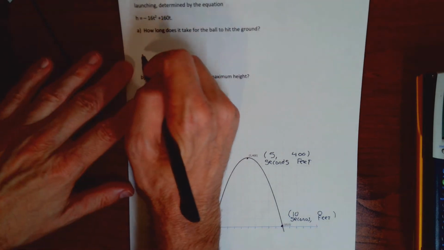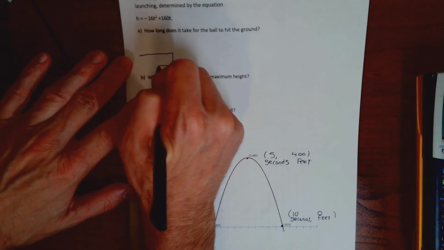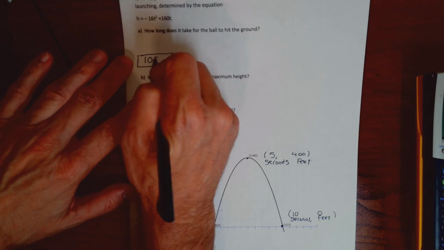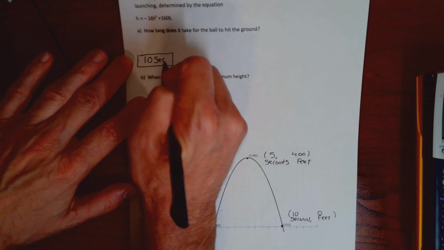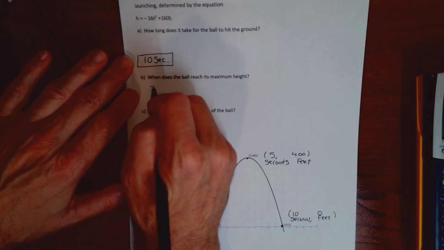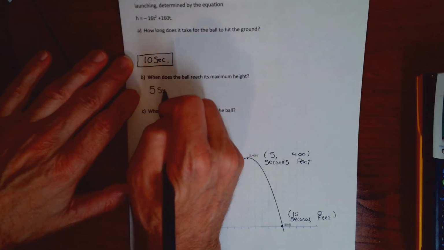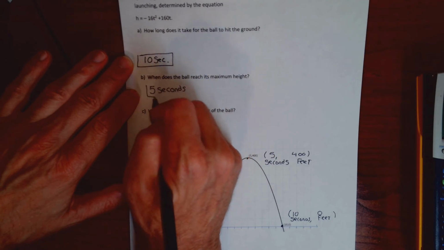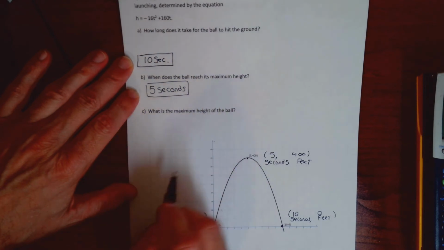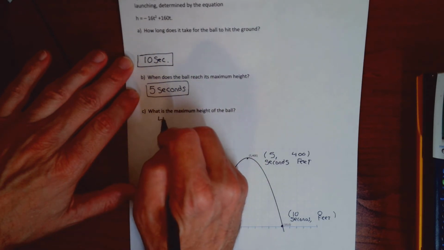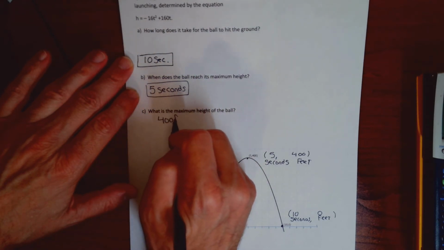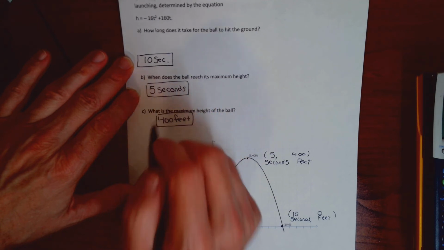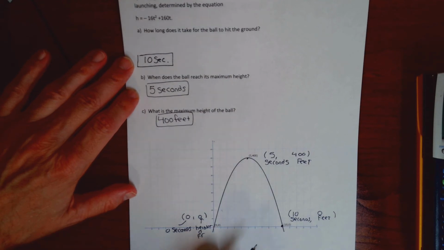So I could answer all of these questions if I had a graph available, but it's not going to be available on the test. But how long does it take to hit the ground? 10 seconds. When does the ball reach its maximum height? 5 seconds. I made a box there and I couldn't fit seconds in there, so I just abbreviated it. And what is the maximum height? 400 feet. These are the answers. Now I'm just going to get algebra to show those answers because you're not going to have the graph at your fingertips.